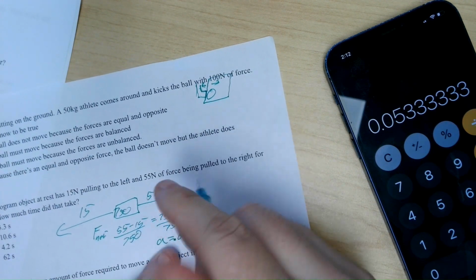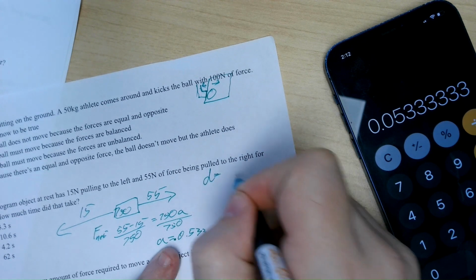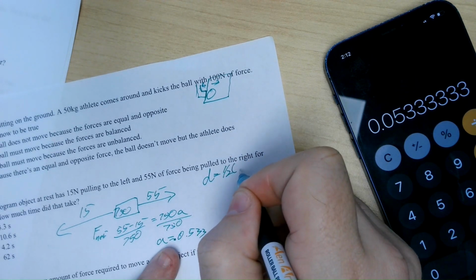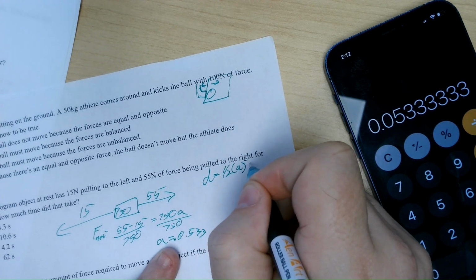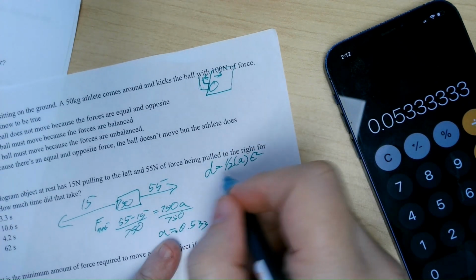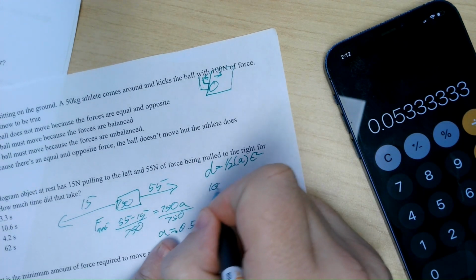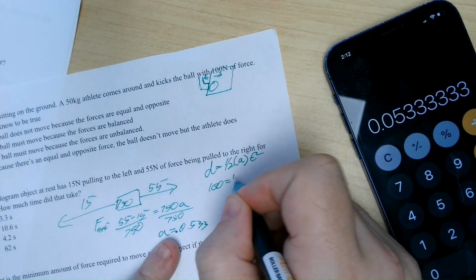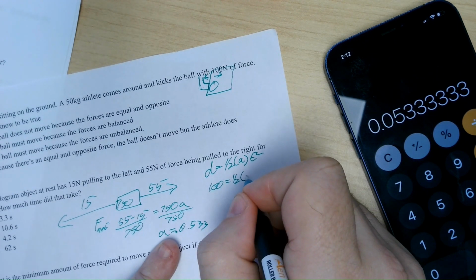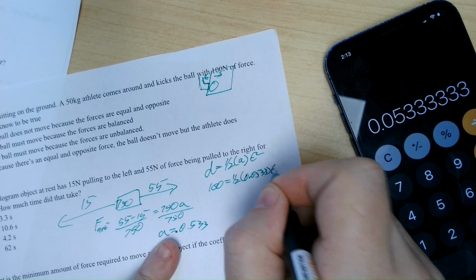So we're looking for a distance involving time. That's distance equals 1/2 our acceleration times our time squared. So there's also an initial velocity, but our initial velocity is 0, so I'm not going to include that term. So that's going to be 100 equals 1/2 times 0.0533 times time squared.